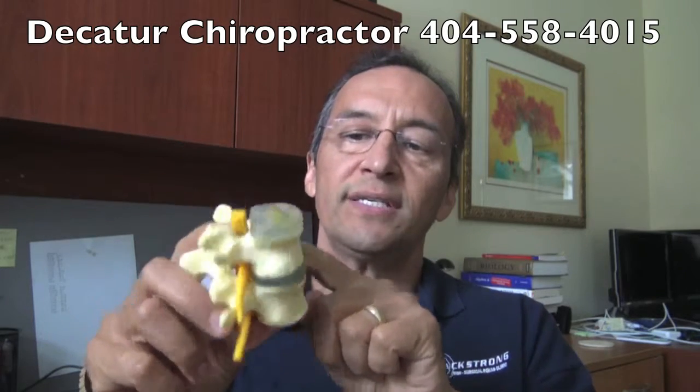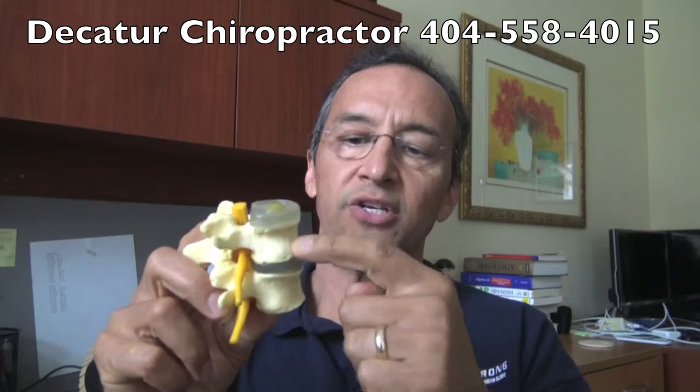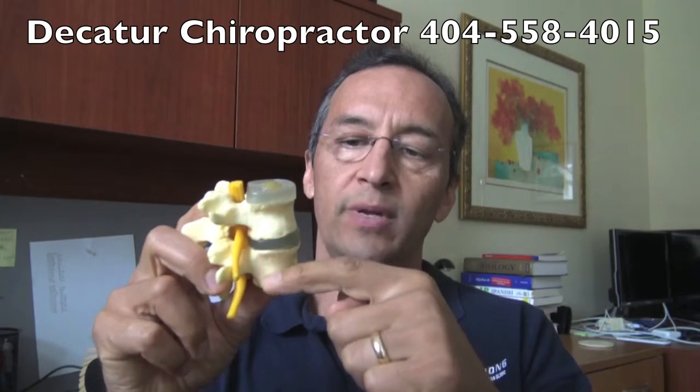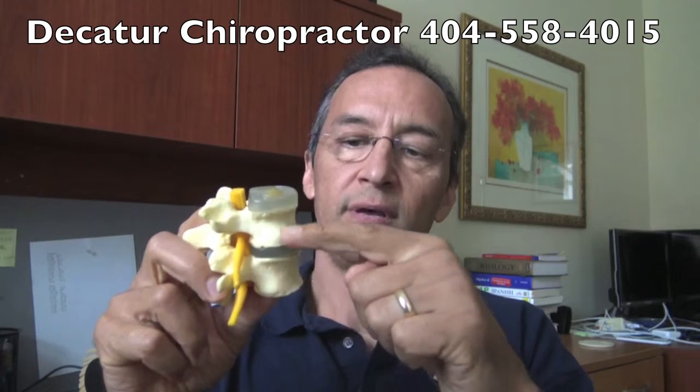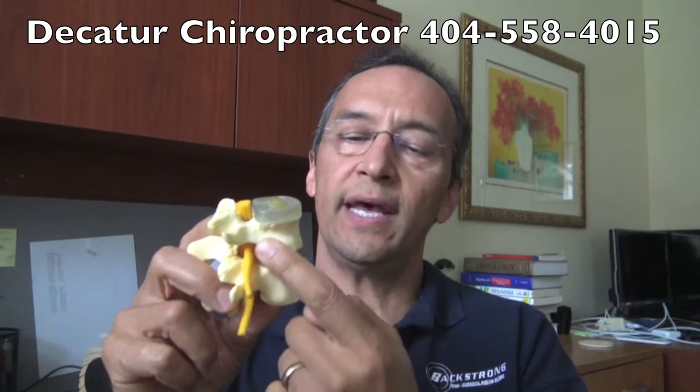If you take an MRI scan, you can see these changes. You can also see that there becomes a stasis or stagnation of the fluid that would normally migrate back and forth between the vertebrae and the discs. These bones then change color and become swollen and edematous. We call those Modic changes.